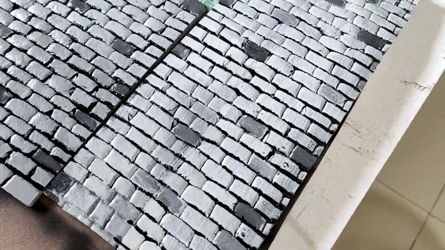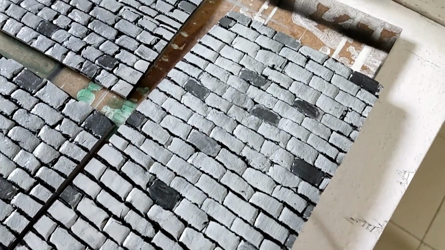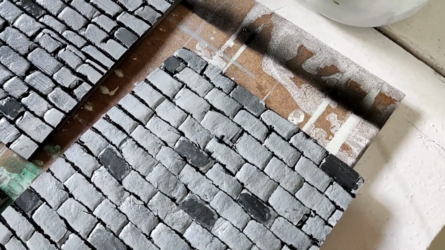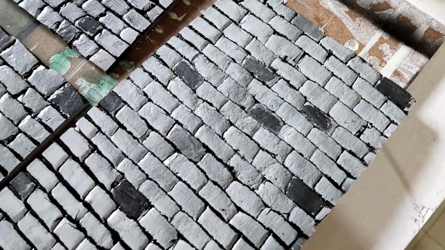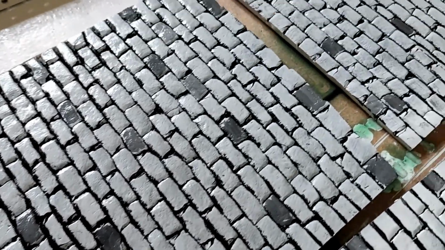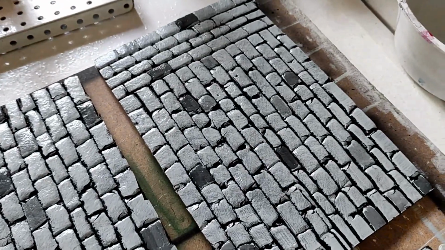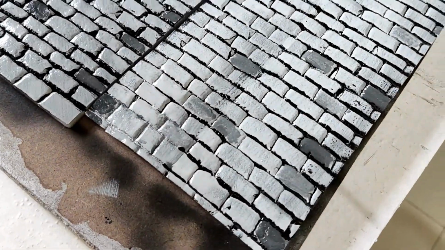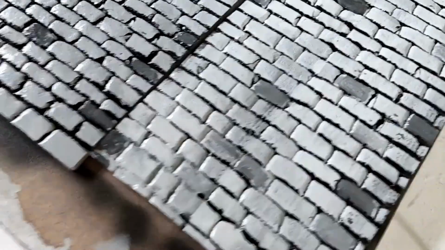Okay guys, so it has been some time, and I took the liberty of coloring some of the cobblestones with different shades of gray, as you can see. So it's beginning to look like a proper cobblestone structure right now.